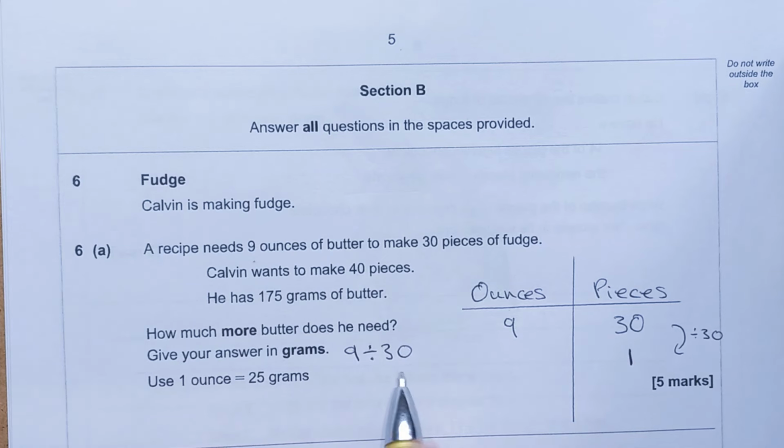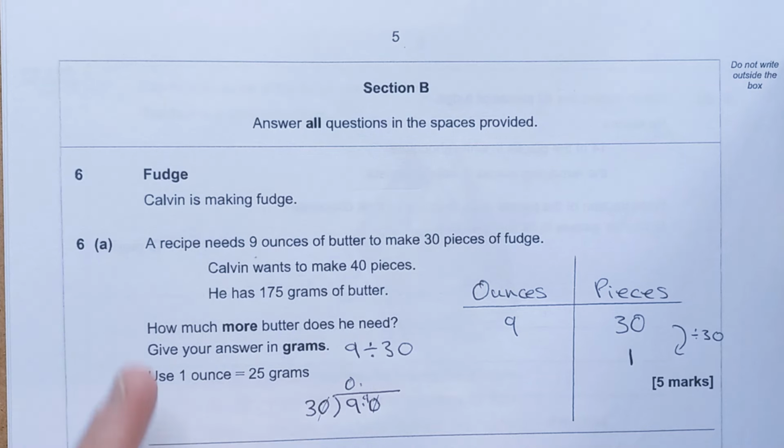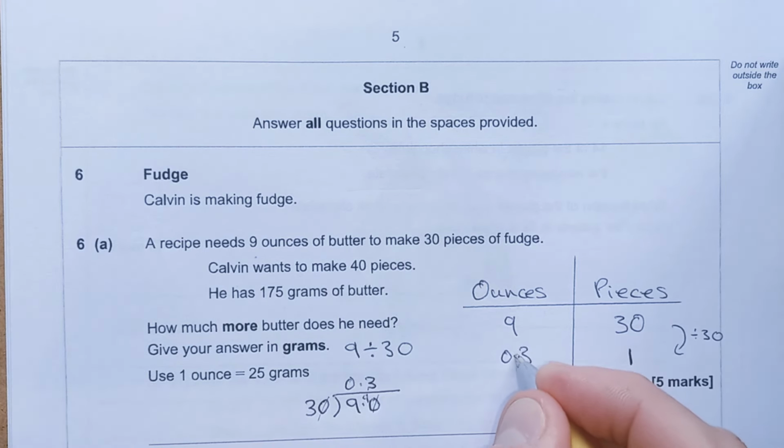Now at first, that might look like not a very nice thing to do. But if we think of our bus-stop method, remember it's the first number that goes inside, and we're dividing it by 30. Okay, now what I'm going to show you here is, instead of 9, we can think of this as 9.0. So we're saying, well, 30 doesn't go into 9, so we can put 0. What about 30 into, if we carry the 9, 30 into 90? Well, we can cancel the zeros and we can just say 3 into 9. And 3, 6, 9, that goes 3 times. So we've got 0.3 ounces for one piece.